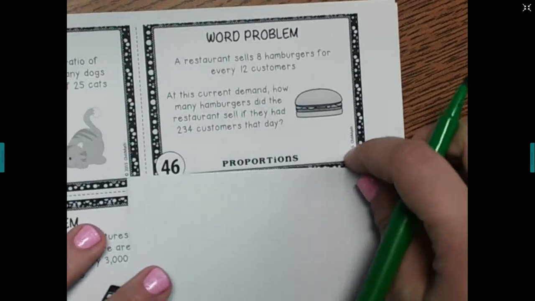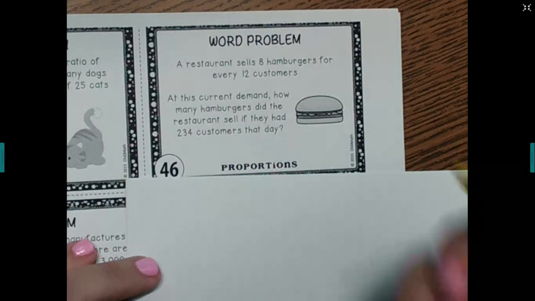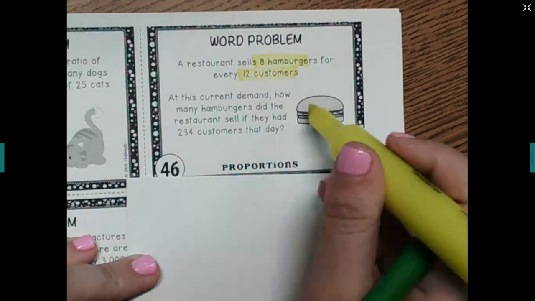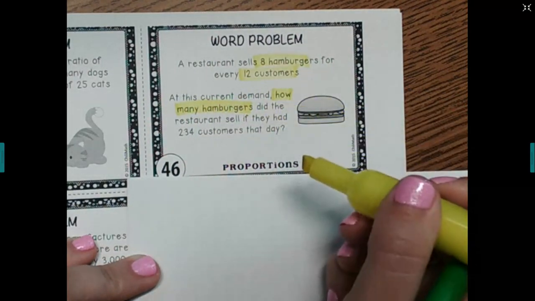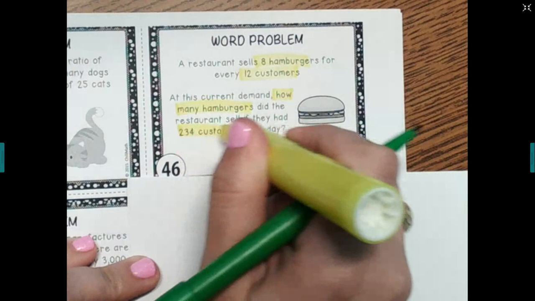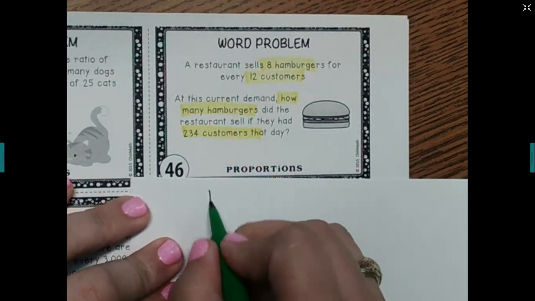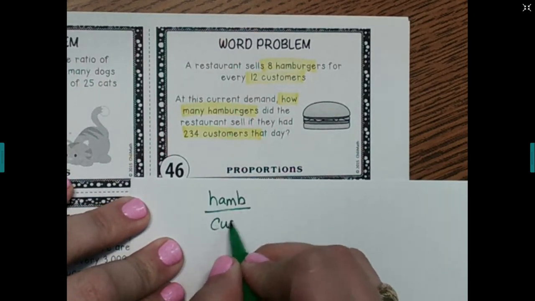Do this one. A restaurant sells 8 hamburgers for every 12 customers. At this demand, how many hamburgers, so there's my X, will they sell if there were 234 customers? So the question says hamburgers to customers.